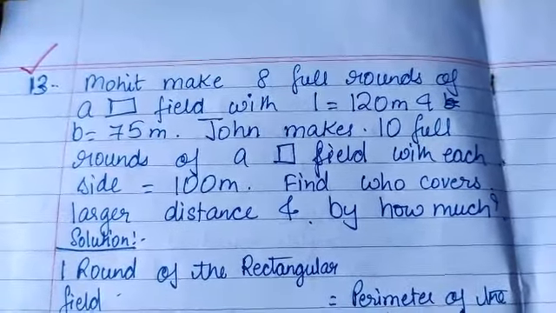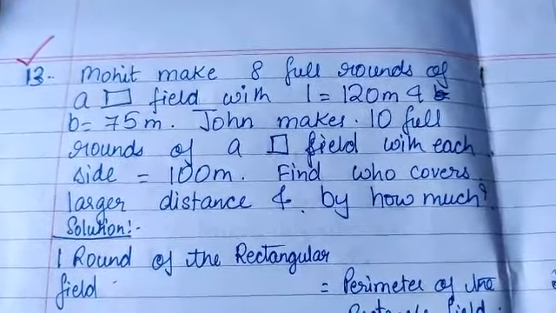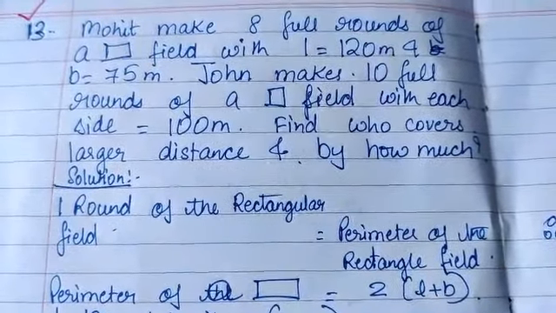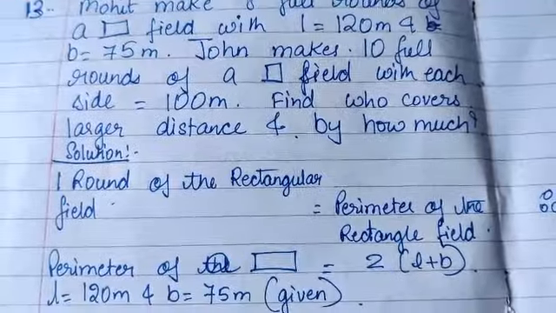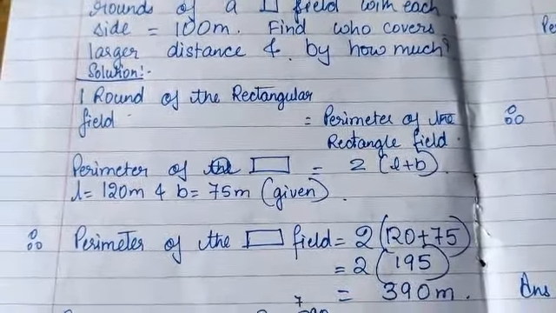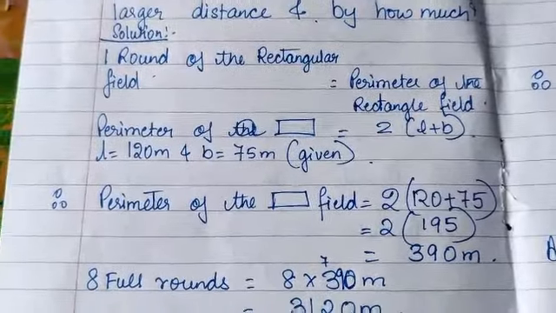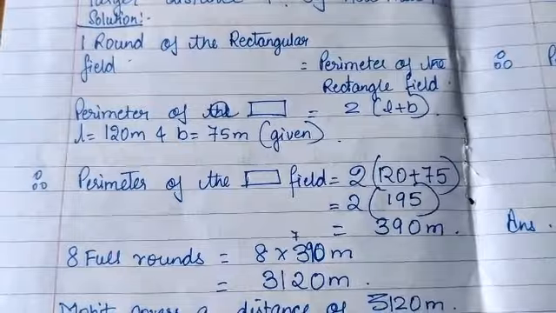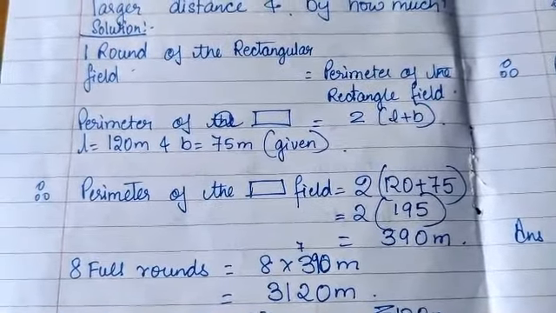Now 1 round of the rectangular field is equal to perimeter of the rectangular field. So perimeter of the rectangular field is twice length plus breadth. So on substituting the values, we get perimeter of the field to be 390 meters.